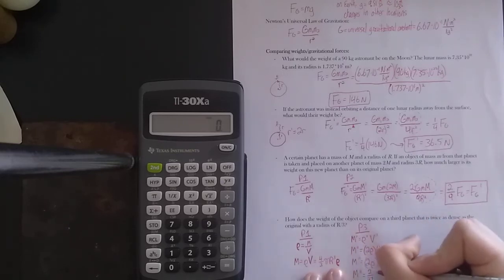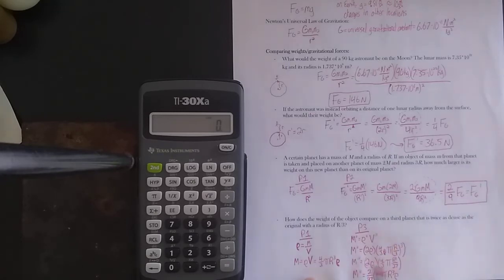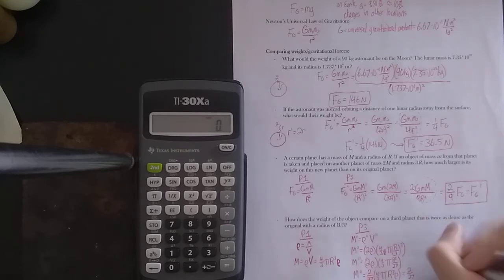What that leaves me with in here is 4/3 pi r cubed times rho. So I've brought the 2 out to the front and the 1 over 27 to the front. What this tells me is that the mass of the second planet, or this third planet, since 4/3 pi r cubed rho is the same as the mass of the first planet, the mass of the third planet is 2 over 27 times the mass of the first planet.